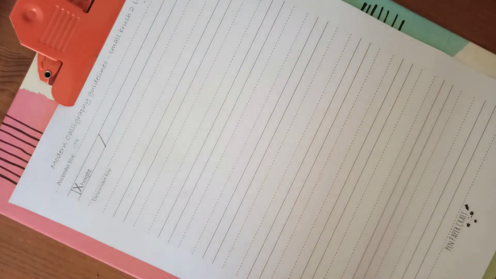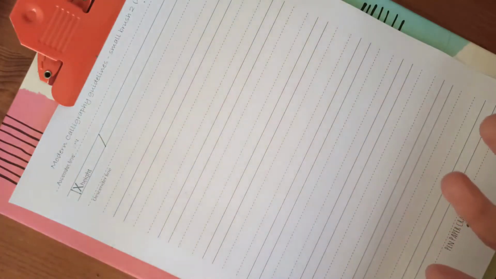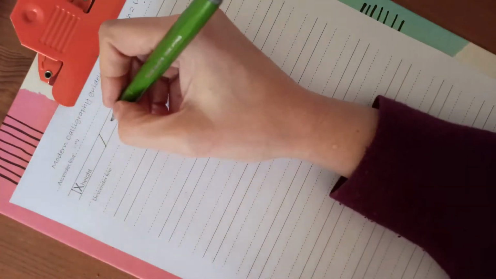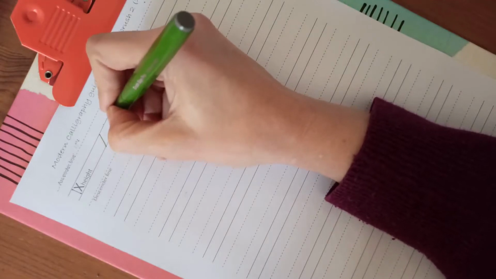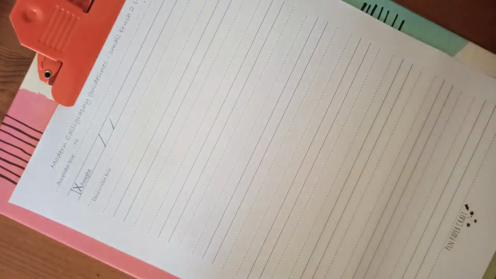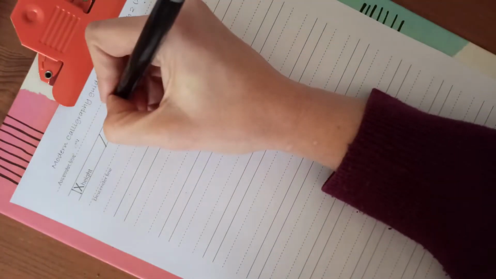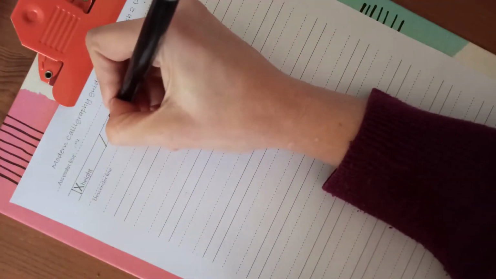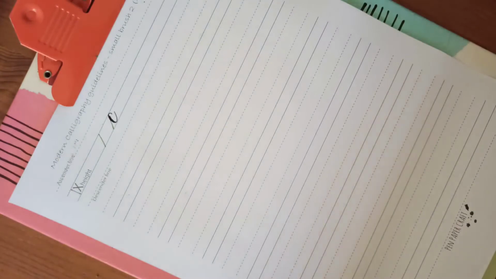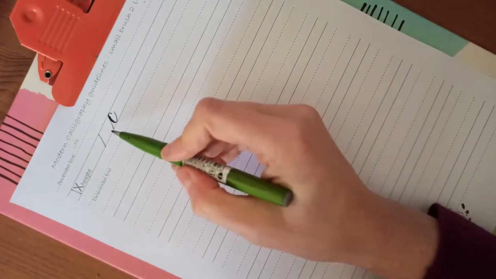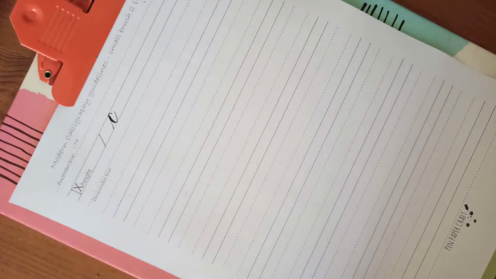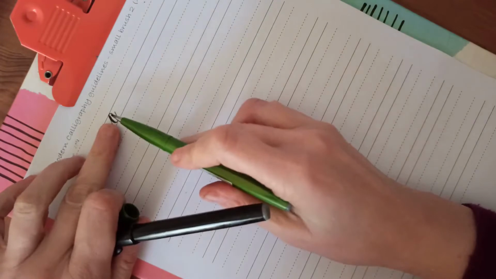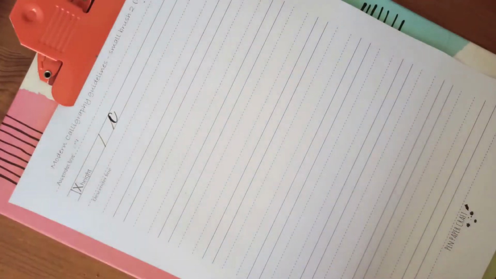I personally use it as an entrance stroke to each of my letters. This is a personal choice. Some people do not start a letter with an entrance stroke. I do. So let's take, for example, the letter C. I will start with my upstroke and then I will draw my C like that. I basically use it in each of my letters, but again, that's a personal choice. Not everybody does that. Some people just skip it and draw their letters.